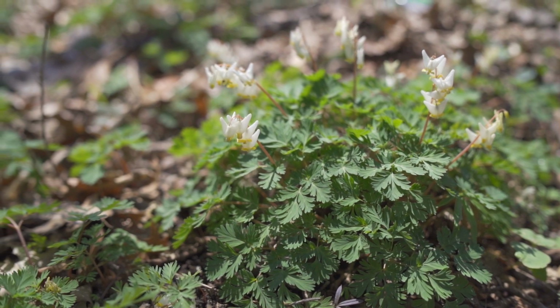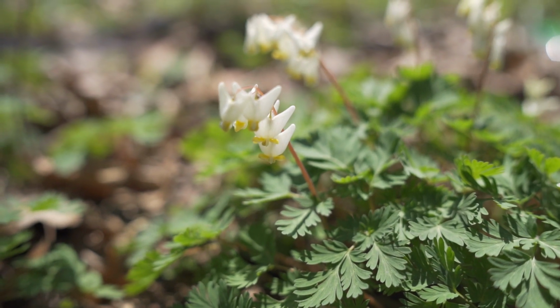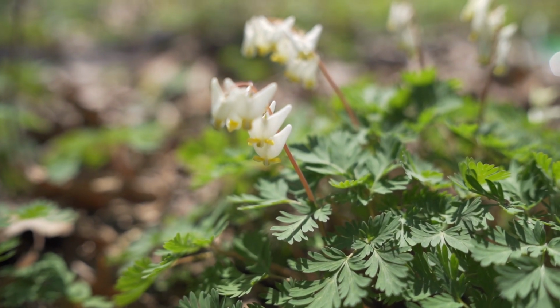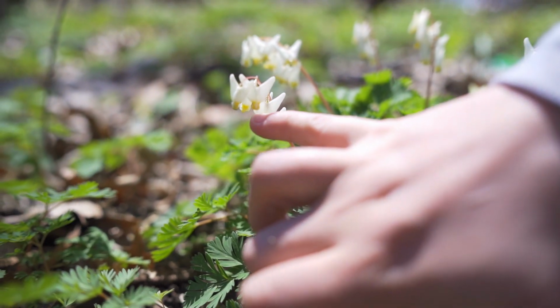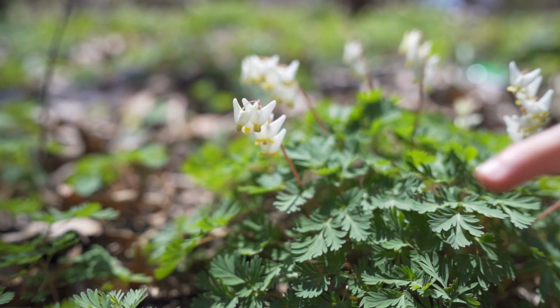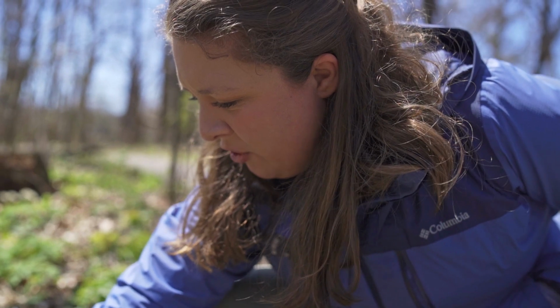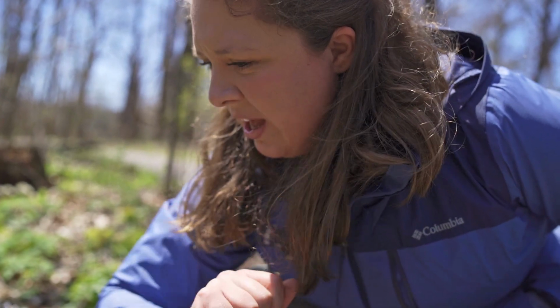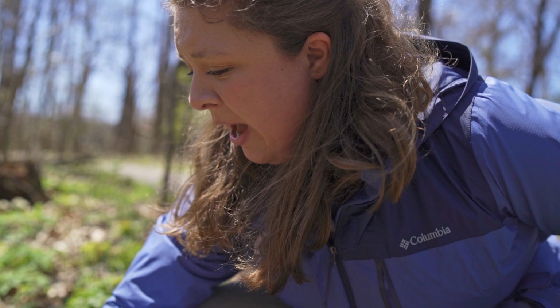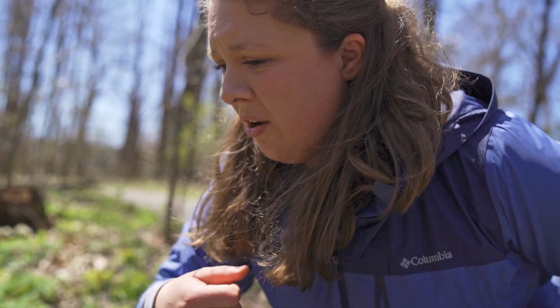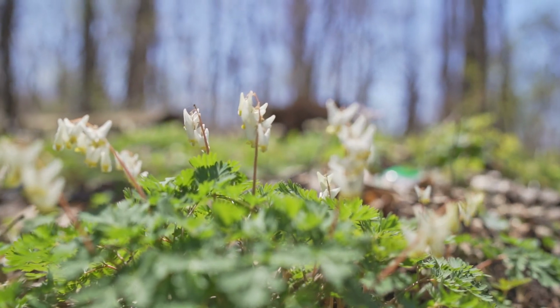This is Dutchman's Breeches. They get their name from the shape of the flower. The shape of the flower looks like an upside down pair of pantaloons. It's a very important food source for bumblebees. Bumblebees actually pollinate this flower. They will go up underneath this way, head first. They will get their food and then exit, and then they will have pollen on their bodies and go from flower to flower, and that's how they pollinate this flower.